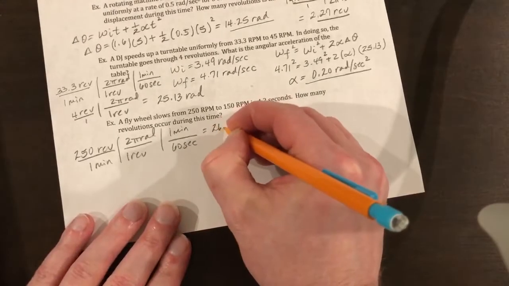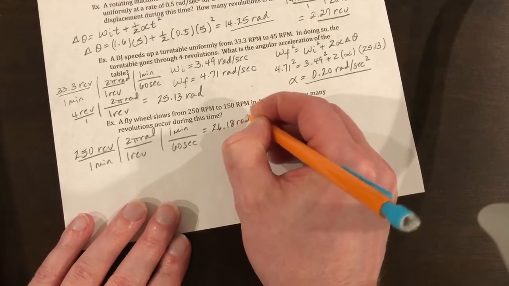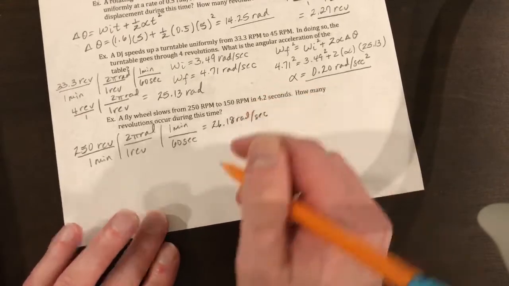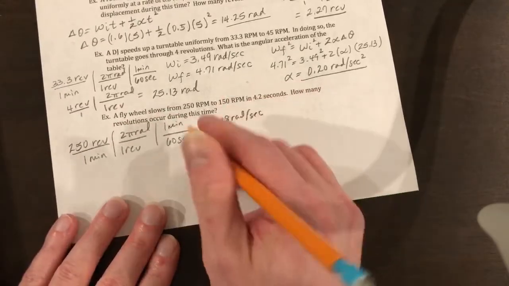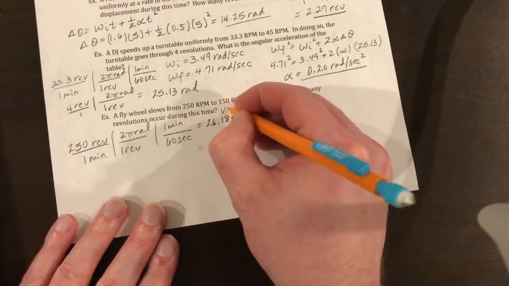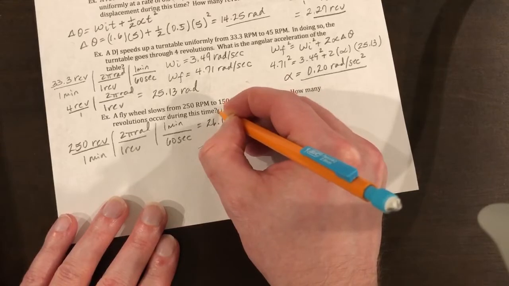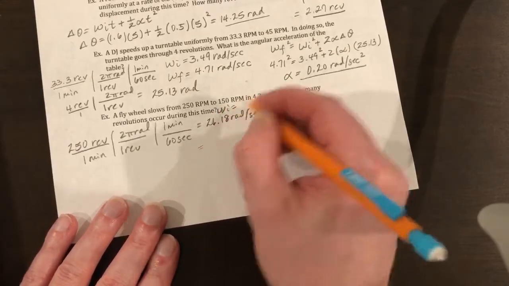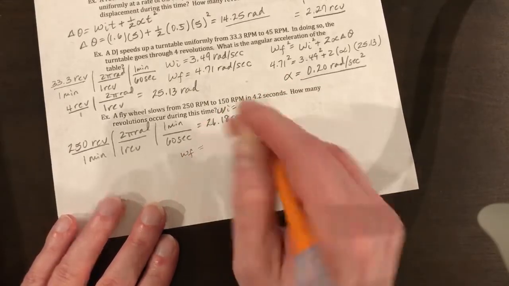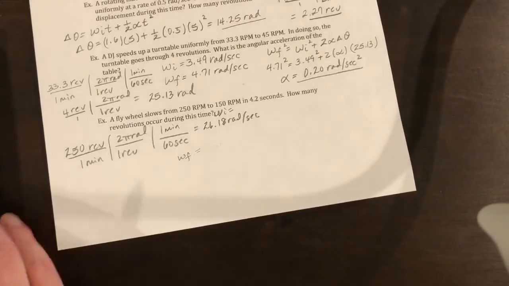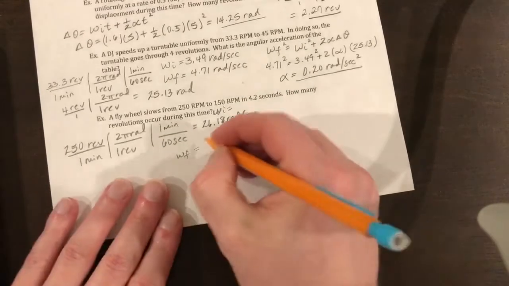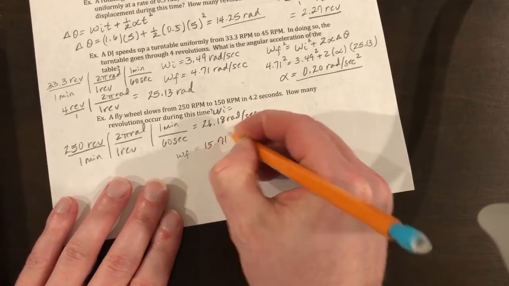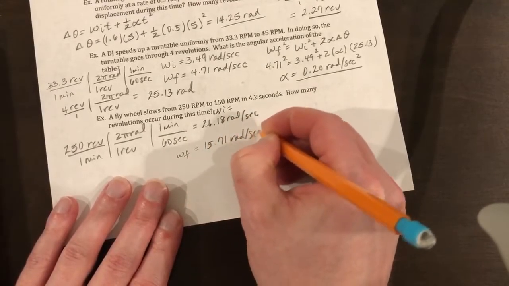So we get 26.18 radians per second, and then I'm just going to substitute the 150. So this is going to be your omega I, and your omega F is going to be 150 times 2 pi divided by 60, 15.71 radians per second.